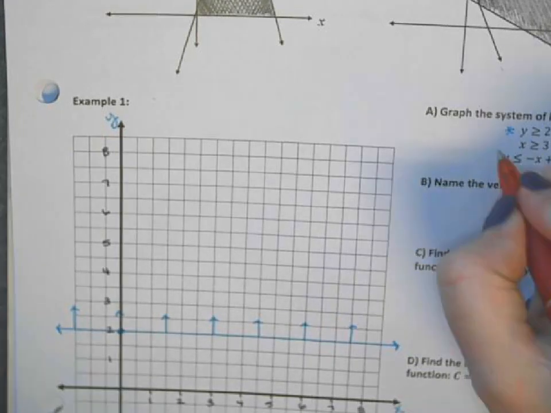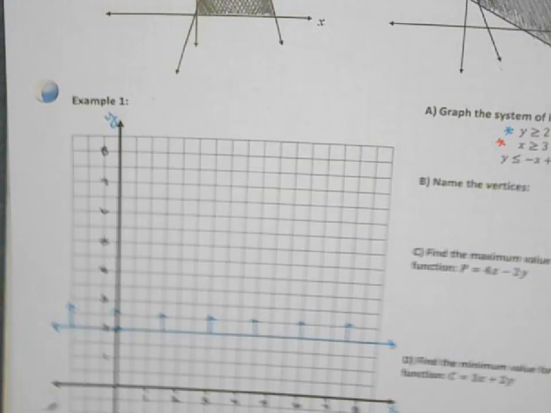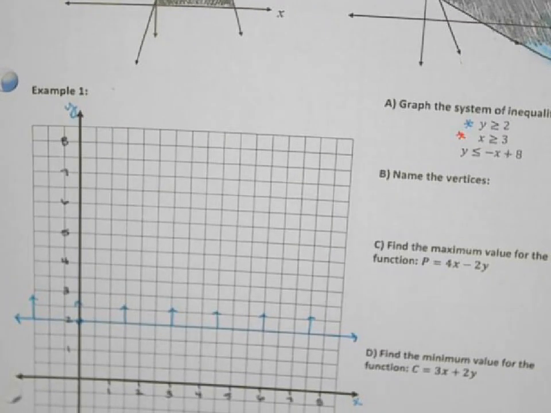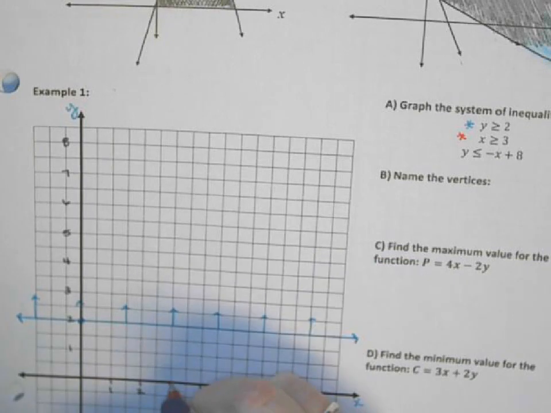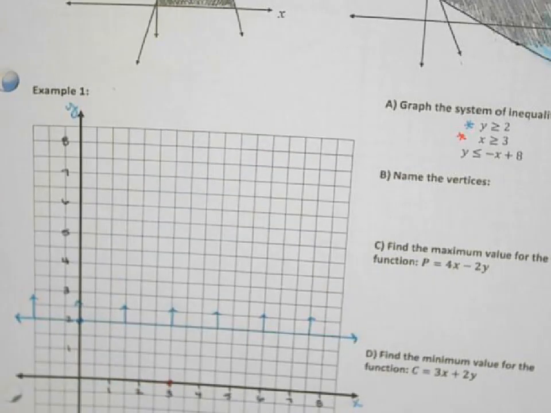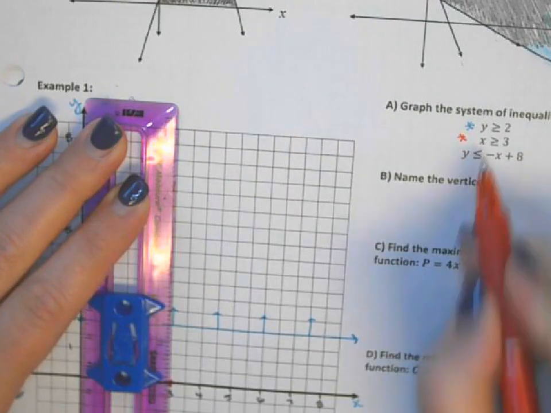All right. How about this? X is greater than or equal to 3. How am I going to go about graphing that one? That's a vertical line through X, so go through the X-axis. Find that 3, and this one's that vertical line. So again, we're going to do another solid line here because it's or equal to.